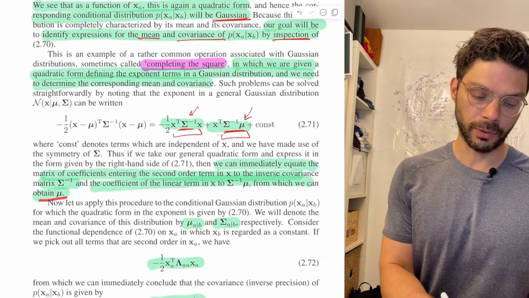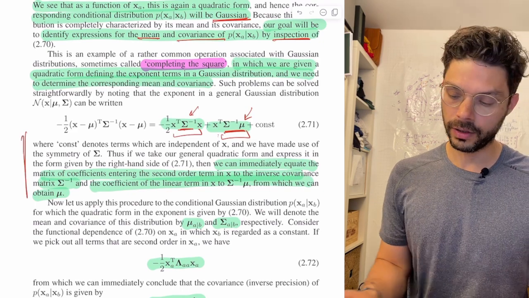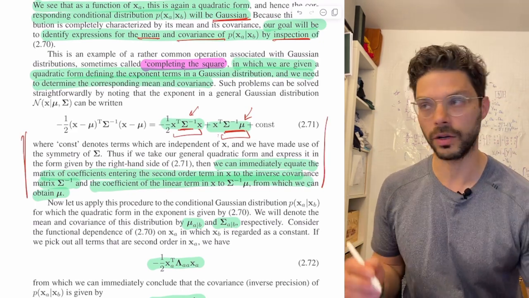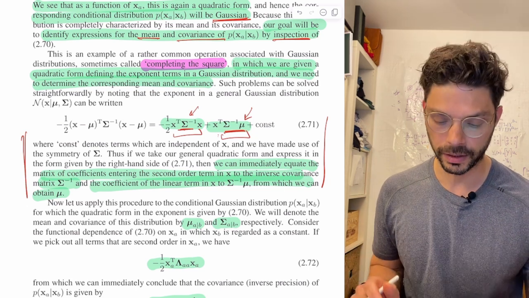So this is a really important, really useful trick. Make sure you know about this section. It's just very useful throughout. It will save you a lot of work, basically.